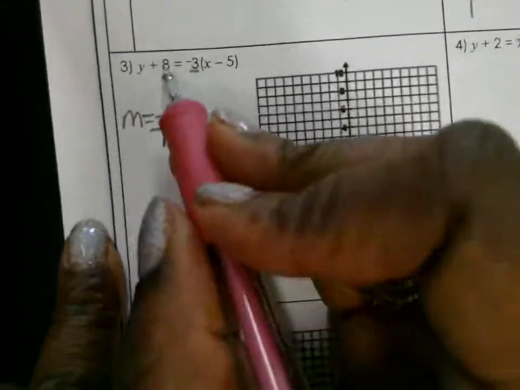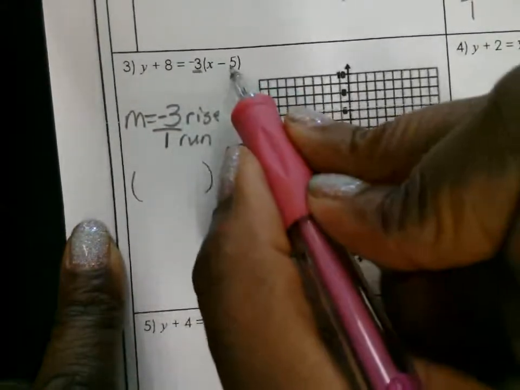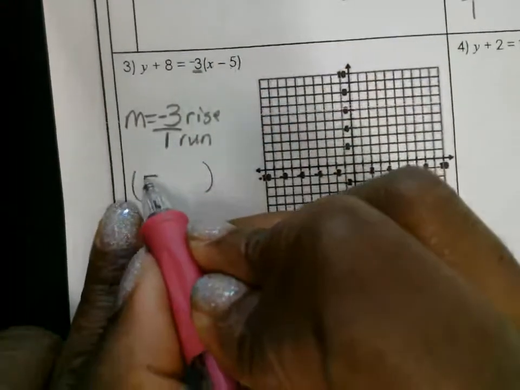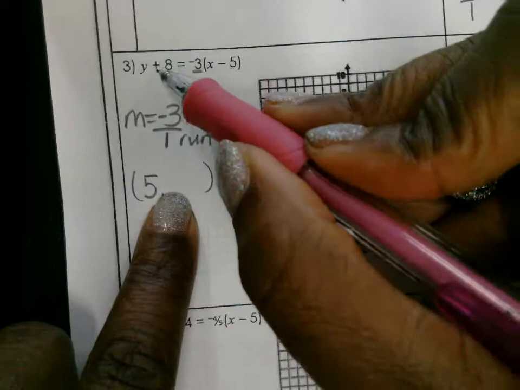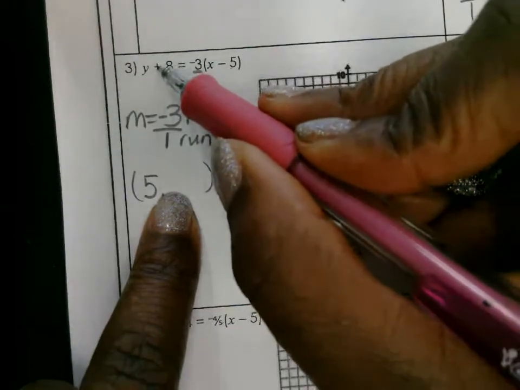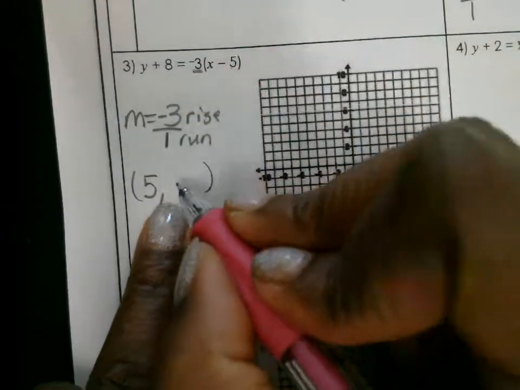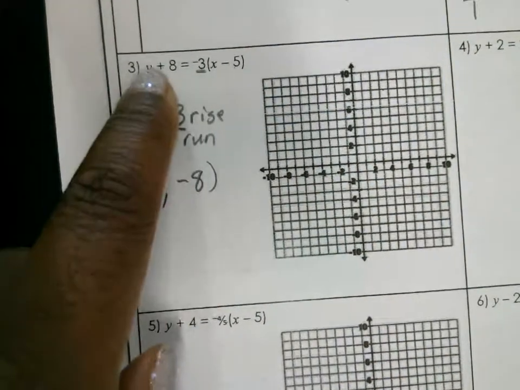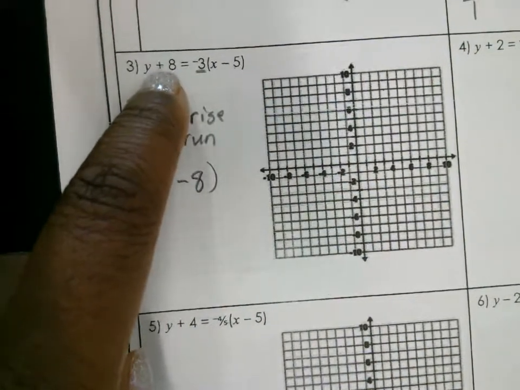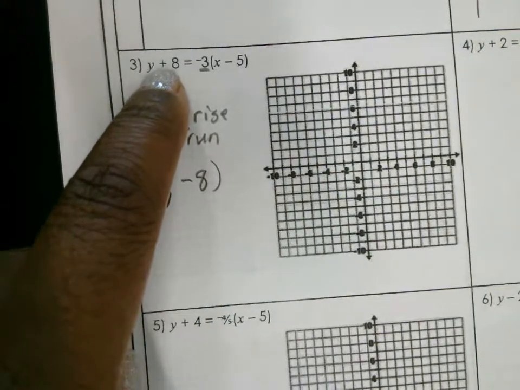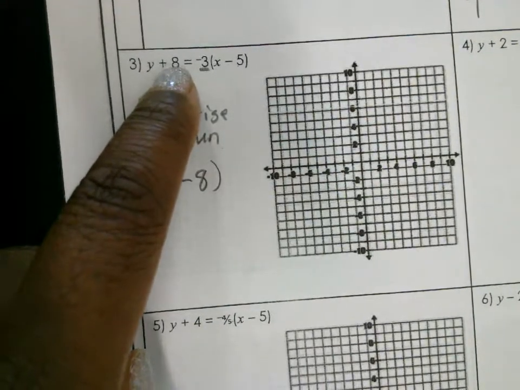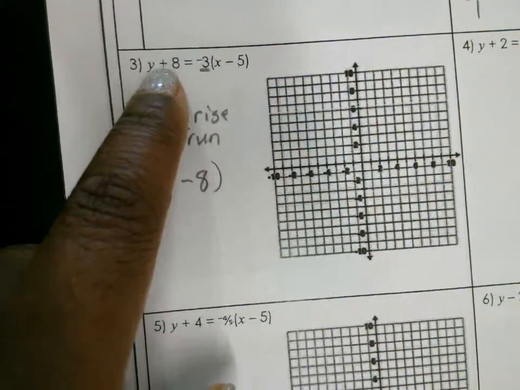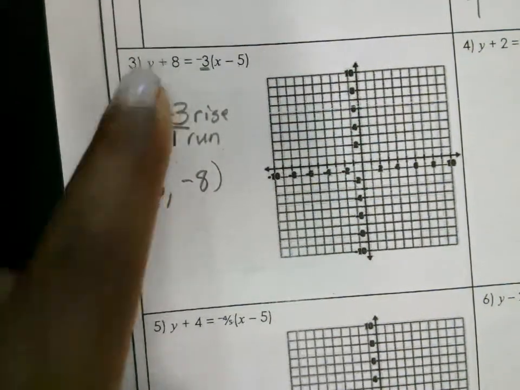My ordered pair, remember, this is my x1. Minus is a part of the formula, so this is going to be +5. For y1, minus is a part of the formula, so since it's a plus, it had to have been a -8. Since it's a plus there, the only way that this would change to a plus is if your y coordinate was a negative, because minus a negative would make this a positive.